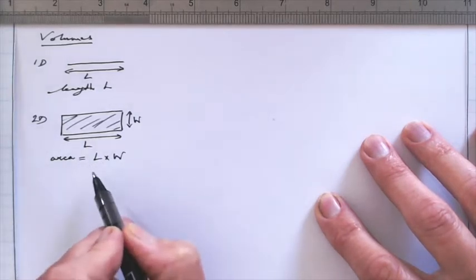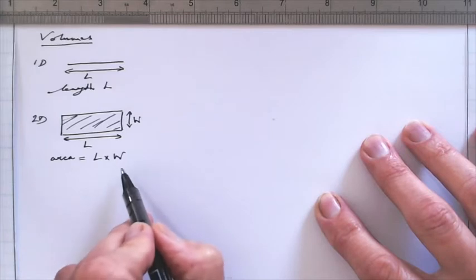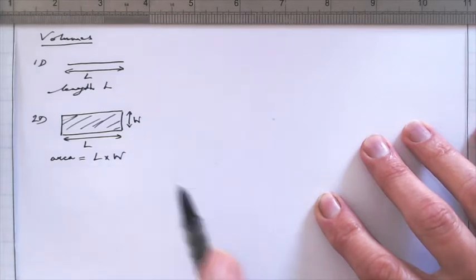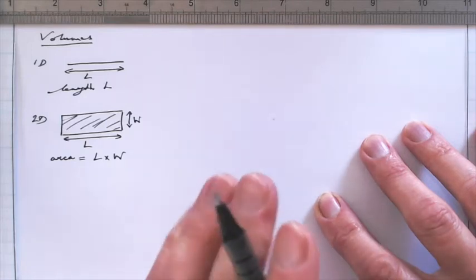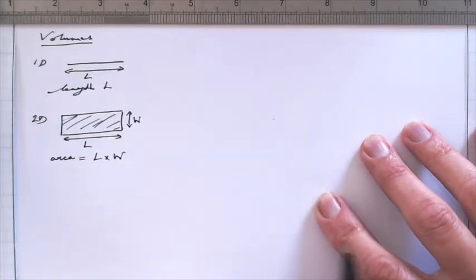An area must always be a product of 2 lengths. I stressed this in the circles tutorial when we were talking about the area of a circle being pi r squared. It's no surprise that there's r squared in the formula because the radius uniquely defines a circle, and so the area must be proportional to that length squared because you must have a product of 2 lengths.